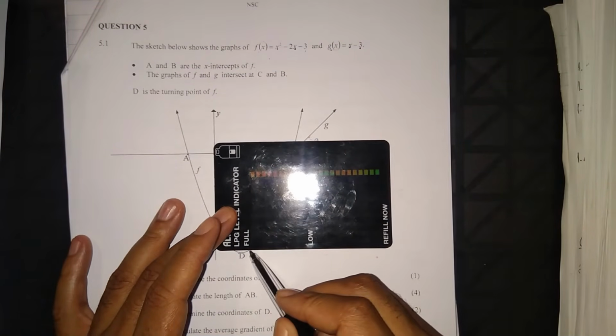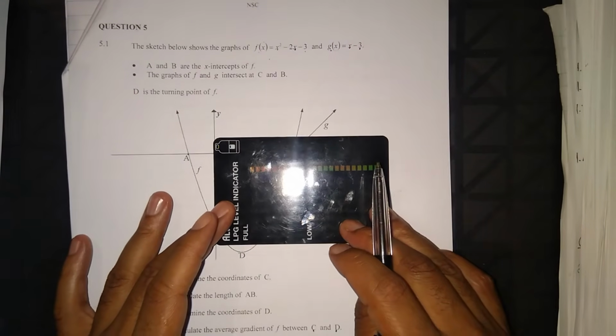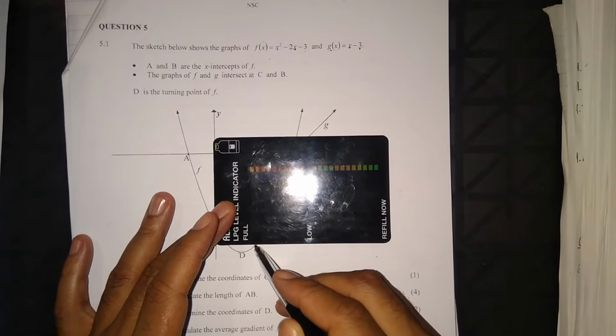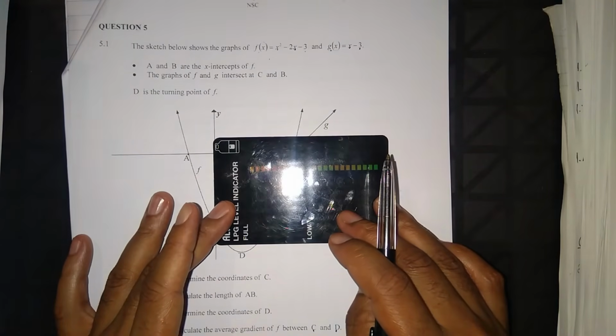As I move up I get a positive and a positive x-intercept.